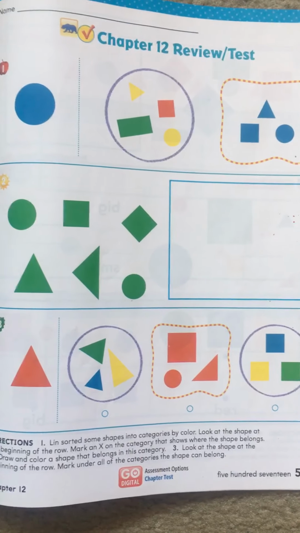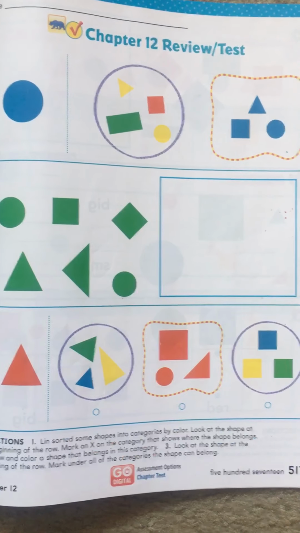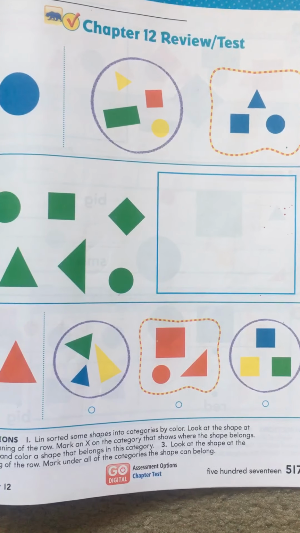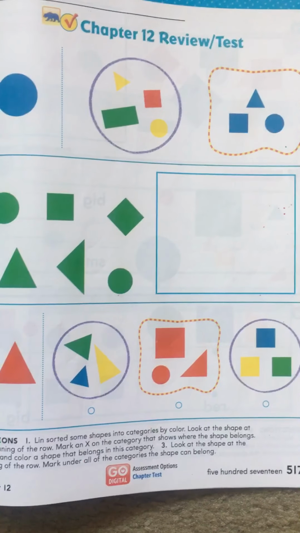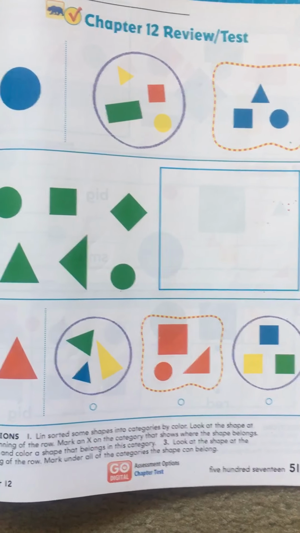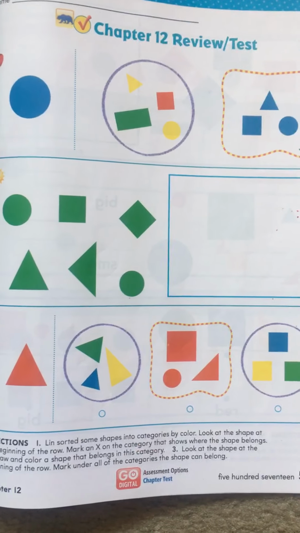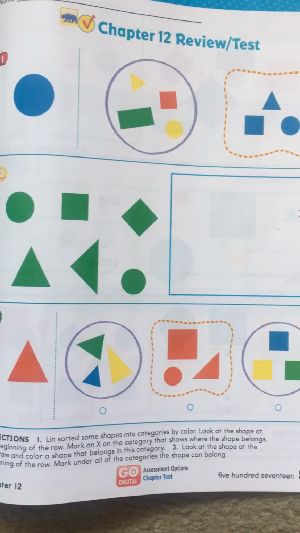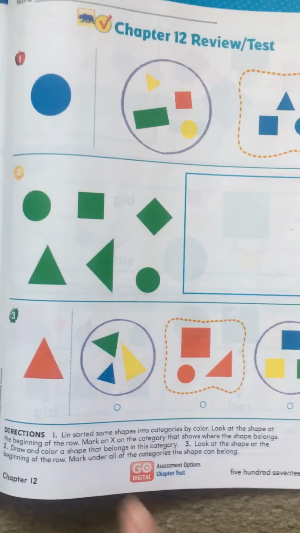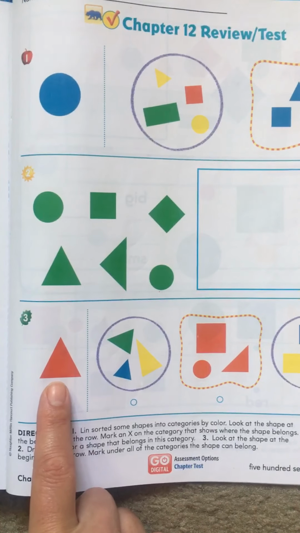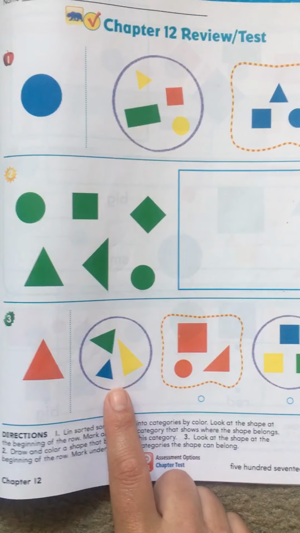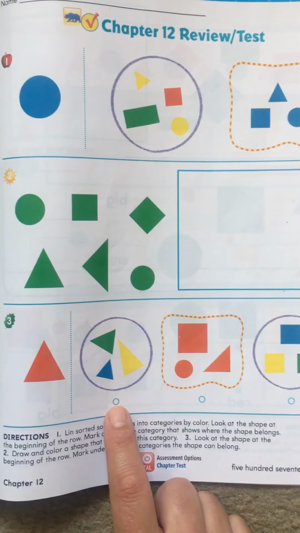Number 3, look at the shape at the beginning of the row. Mark under all of the categories the shape can belong to. When it says mark under all, that means there might be more than one to mark. So it's a red triangle. Can it go into this category? Mark the dot below if it can.